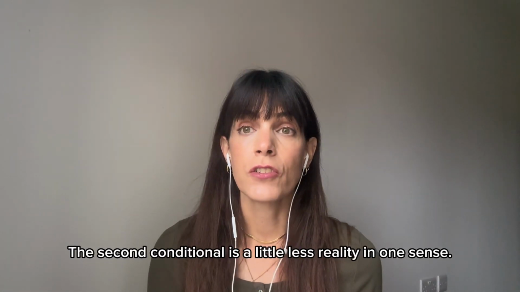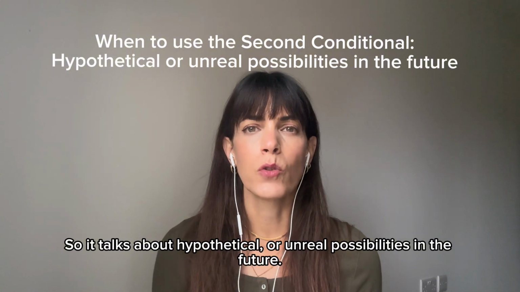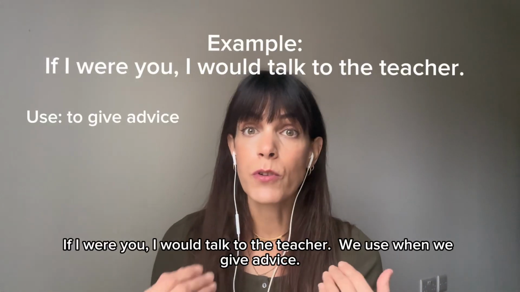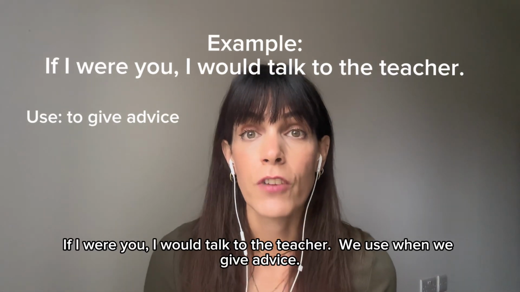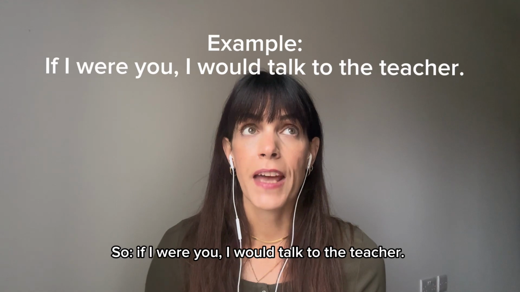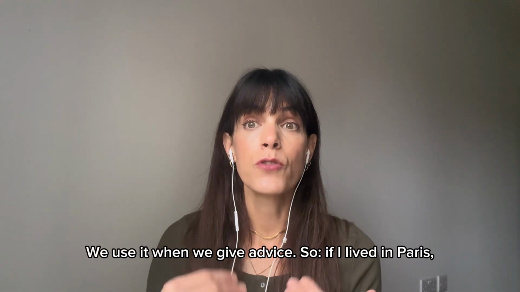The second conditional is a little less real in one sense. It talks about hypothetical or unreal possibilities in the future. If I were you, I would talk to the teacher. We use it when we give advice. So if I were you, I would talk to the teacher. And I'm not you, so it's impossible. We use it when we give advice.